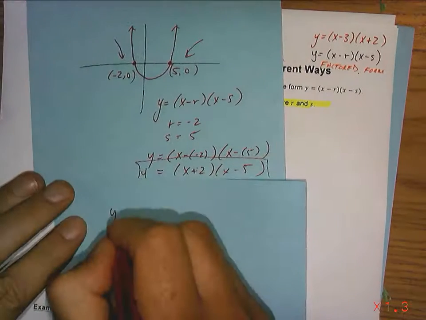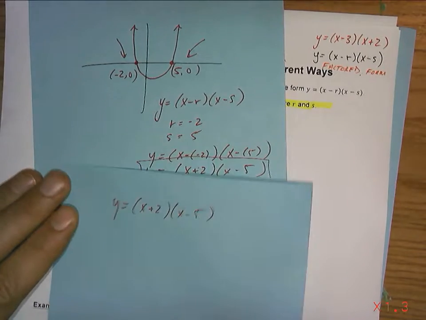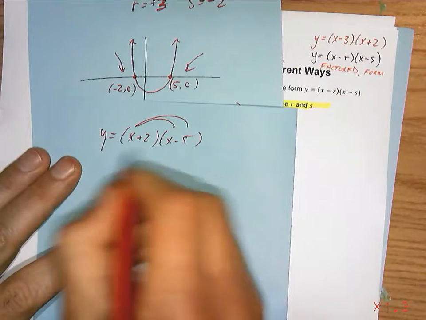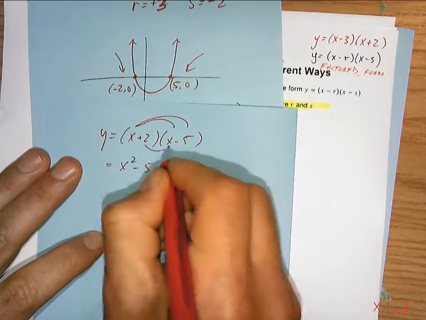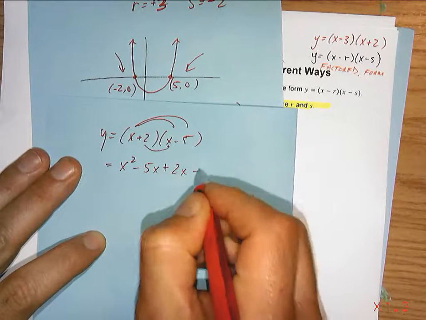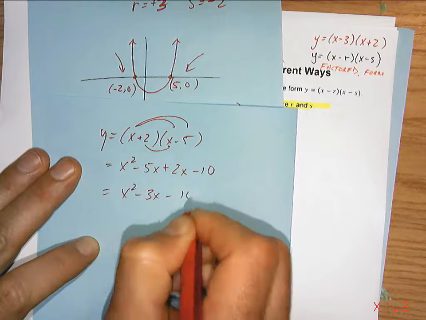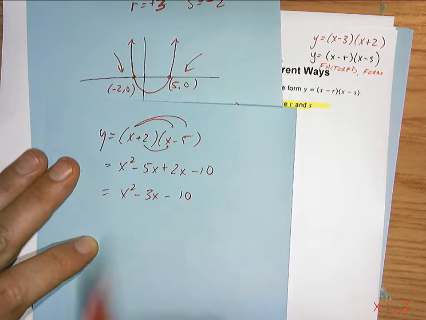So it was, let's go to this stage, x plus 2, x minus 5. Now if I was to expand this, we would get x times x, which is x squared. X times negative 5 is negative 5x, plus 2x minus 10. X squared minus 3x minus 10. Remember, it's negative 5x plus 2x. They go together to give me negative 3x.